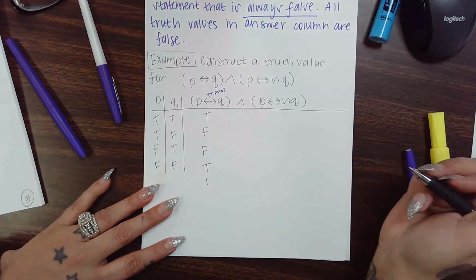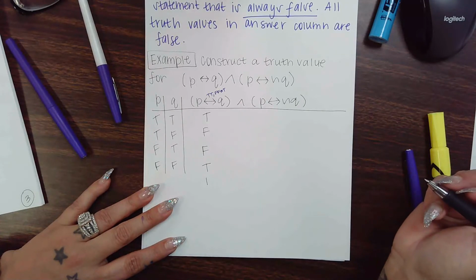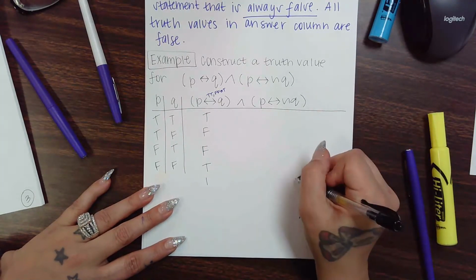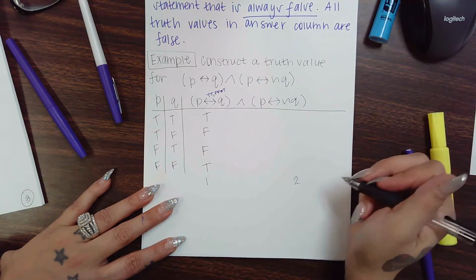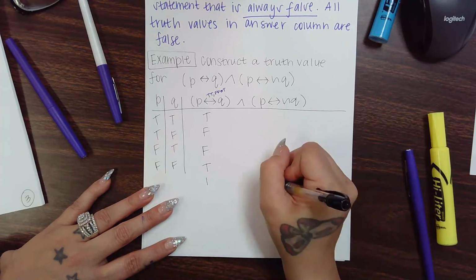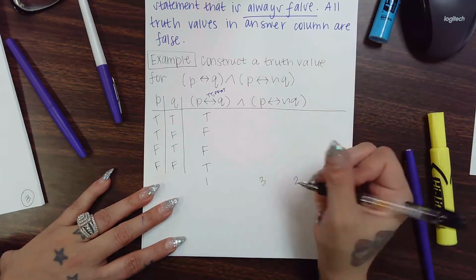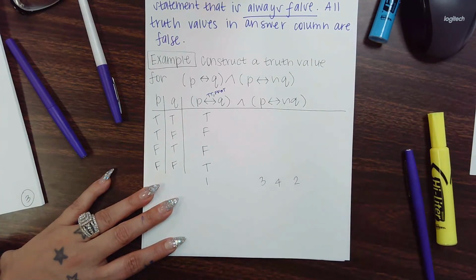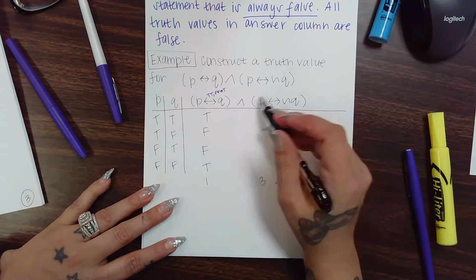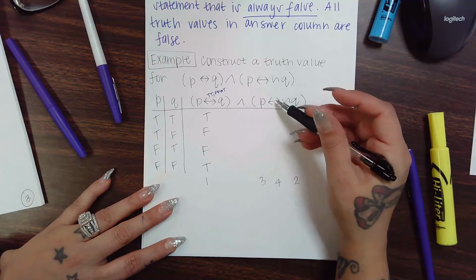Everything else is false. And then I look over here and I'm like, oh, okay, so this one does have a negation. I will need to negate that first. Then after that, because I had to list that negation, I will need to copy my P. And then the last thing I will do within the parentheses is the operation of the biconditional.